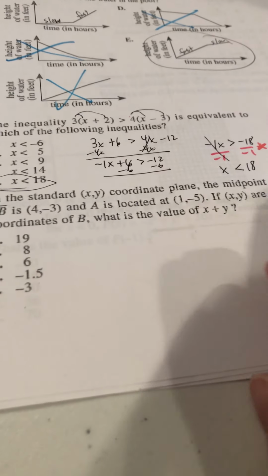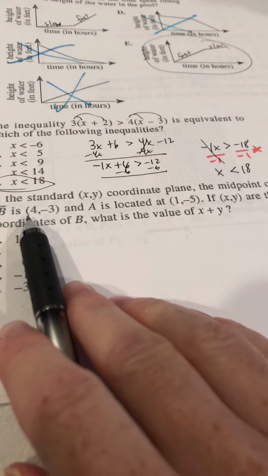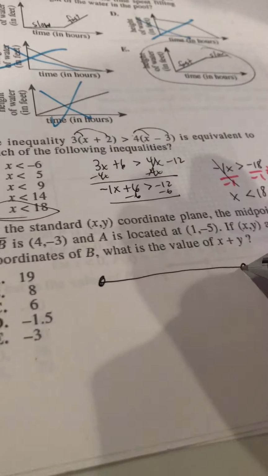Okay, in the standard xy coordinate plane, the midpoint of AB is, okay, so the midpoint's always on there.